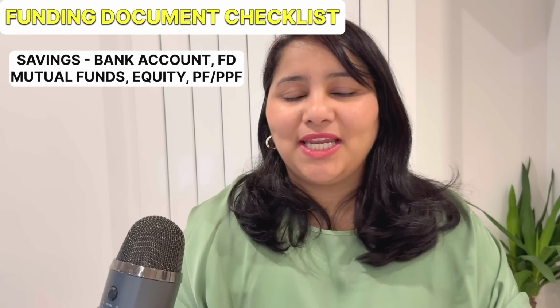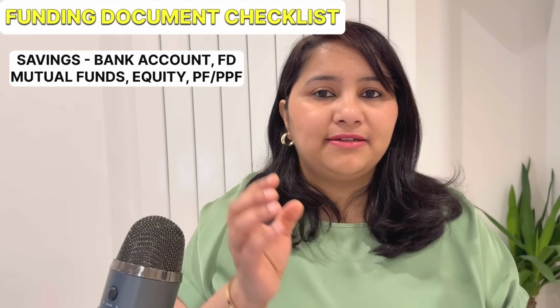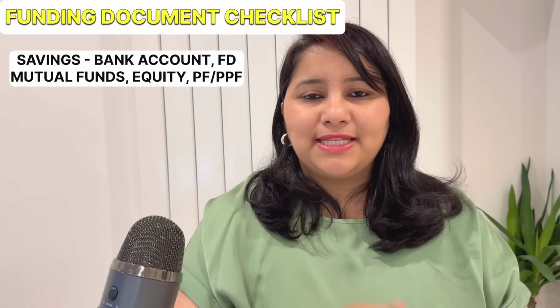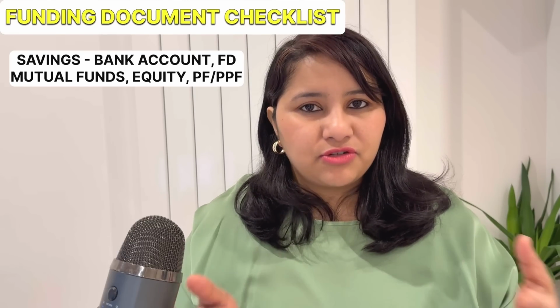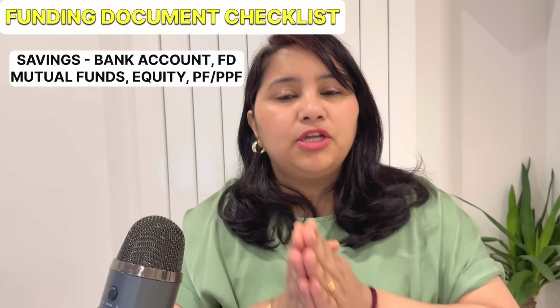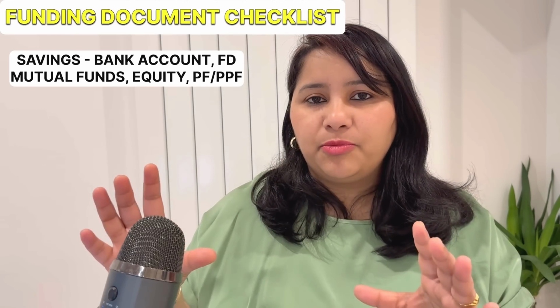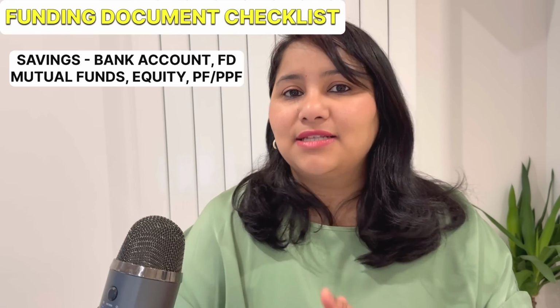So indirectly, it also indicates home ties to the visa officer. So again, for proof of properties, you could either take the individual documents. So let's say you have property tax or you have the registration of the property in the name of your sponsor. You could take those, or you could take again a consolidated CA certificate wherein the proof of the property as well as the value of the property is clearly mentioned.